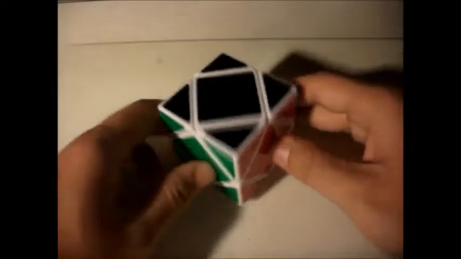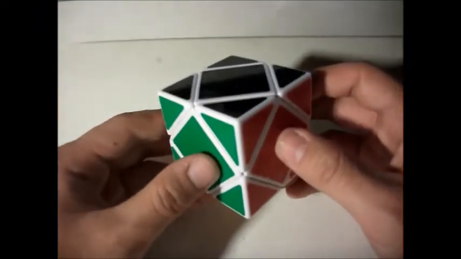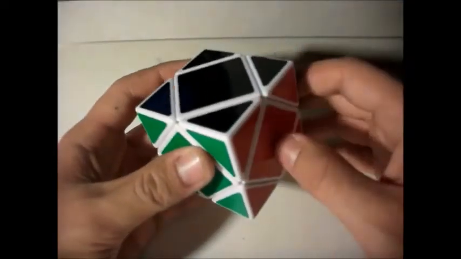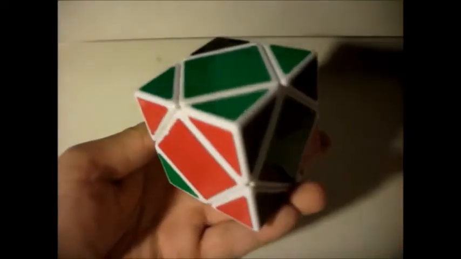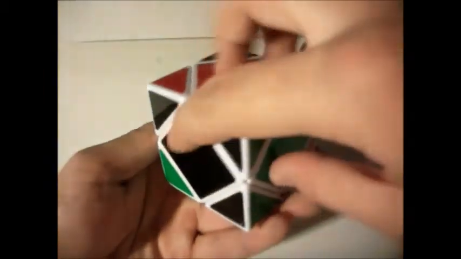This is a Skewb. The Skewb is a 4-axis puzzle designed by the Petrus company. Basically, instead of following the normal conventions of turning around a face, the Skewb turns around the corners. Let me show you an example. I'll turn this corner right here, and that's how a turn is made. Now I'll turn it again in the same direction, and another time in the same direction.